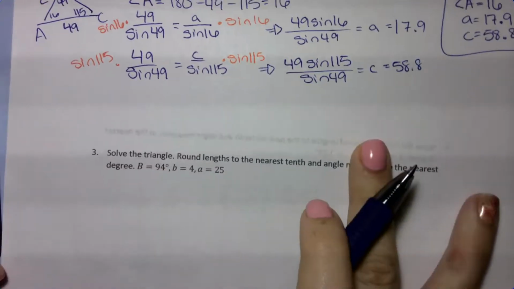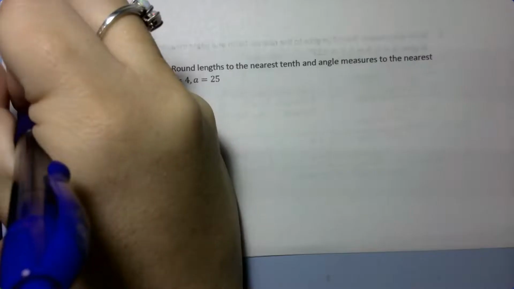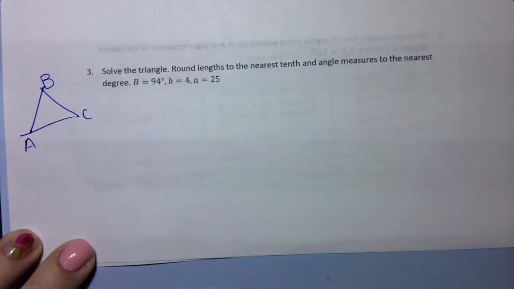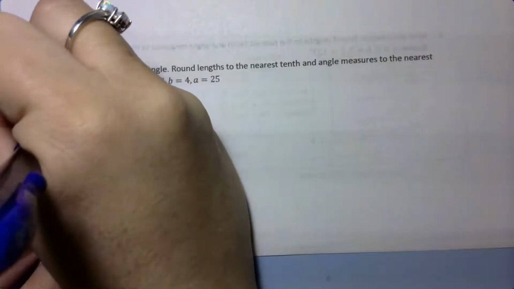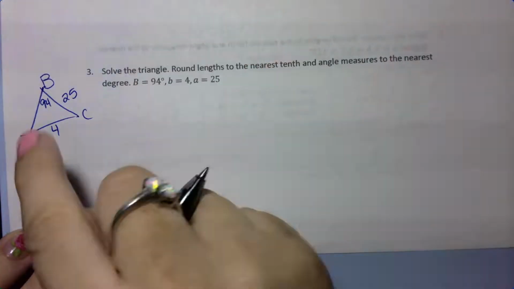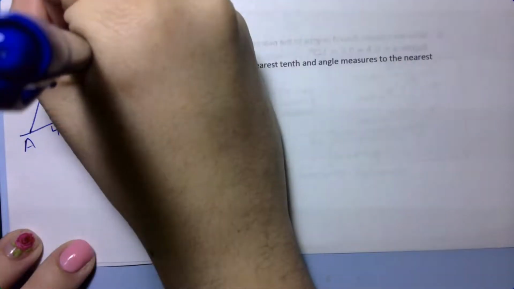So number 3, I'm going to go ahead and start off by drawing my triangle. And let's see, I have B is 94 degrees, side length B is 4, and side length A is 25. So I have side-side angle. This one is law of sines.